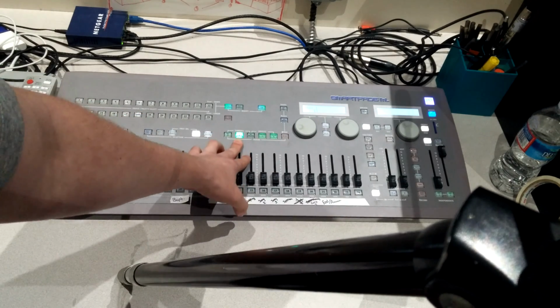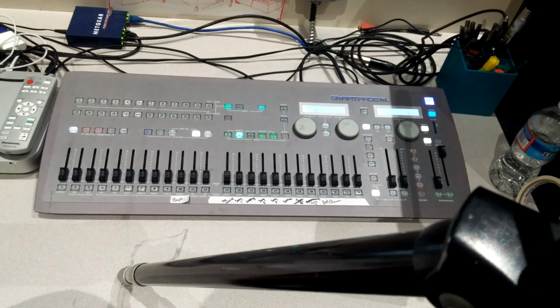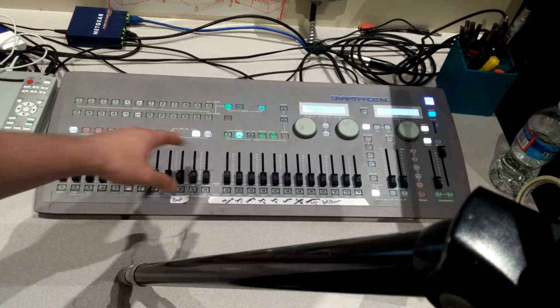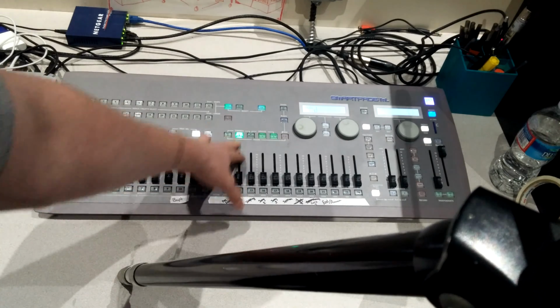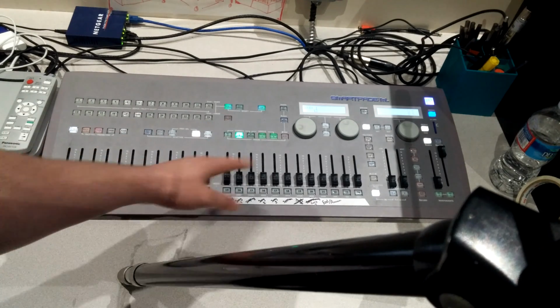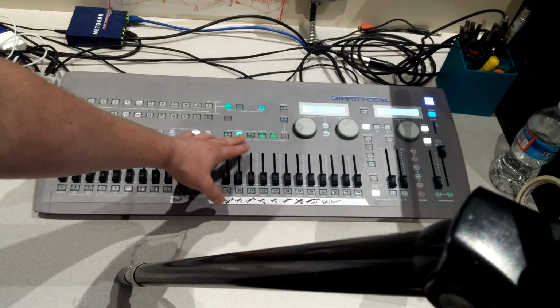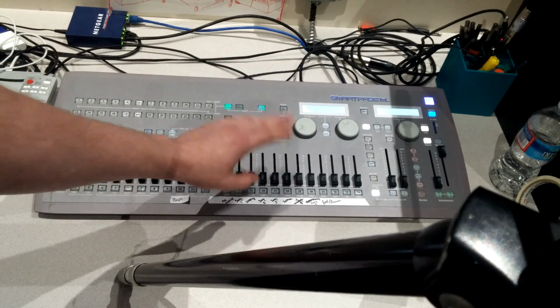Internal B, I can hit that, and it lights up green. That does nothing. That would be used if we had a whole bunch of stage lights and we ran out of room on internal A. We could bump over to internal B and have different settings, but we don't have enough stage lights, so internal B is blank. That doesn't do anything.